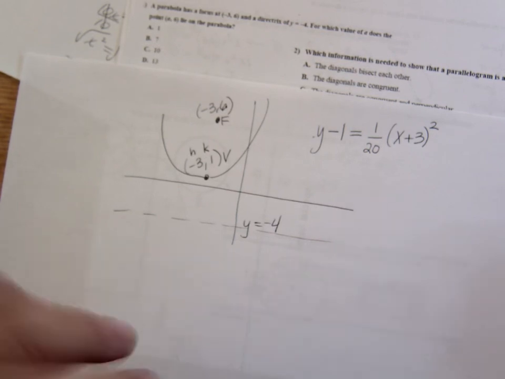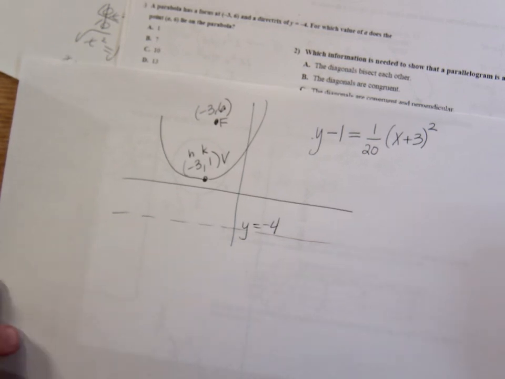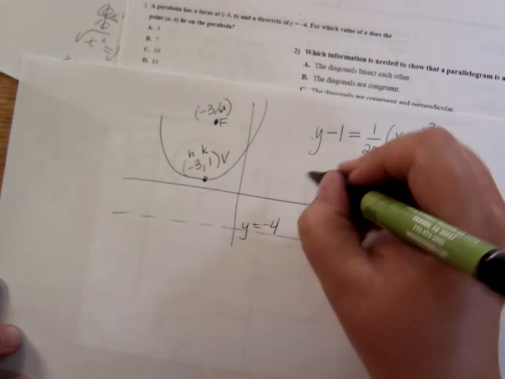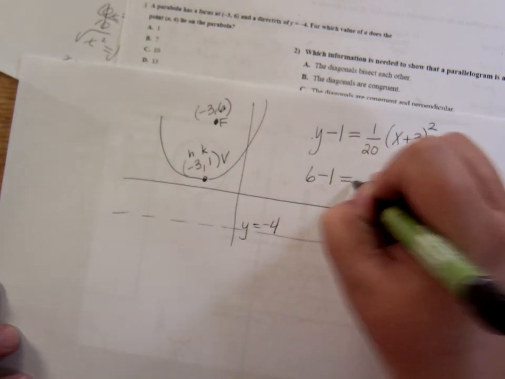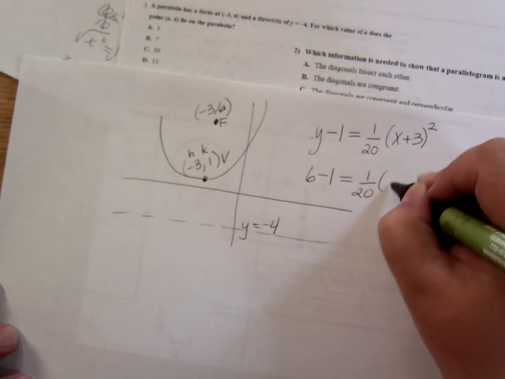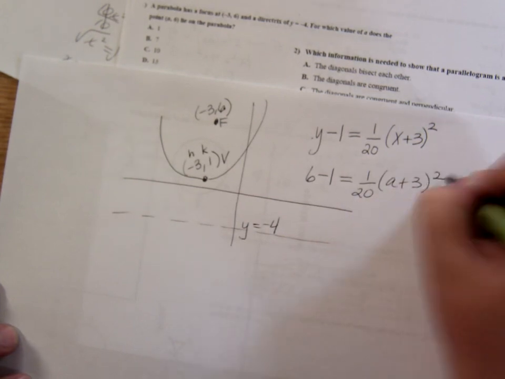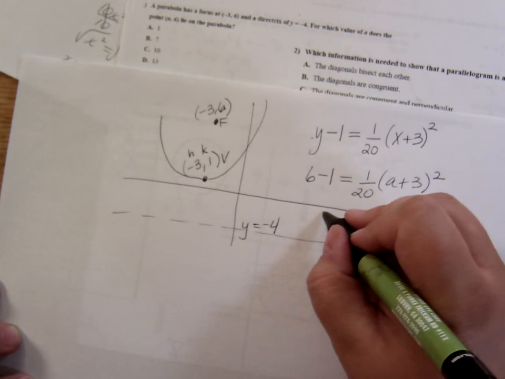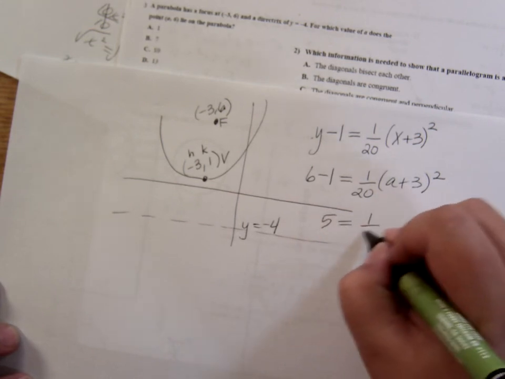All right, so for what value of a does the point A, 6 lie on the parabola? Best bet is to go ahead and plug in 6 for y and a for x. This gives me 5 equals 1 over 20 times a plus 3 squared.